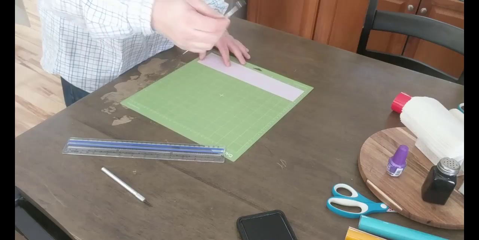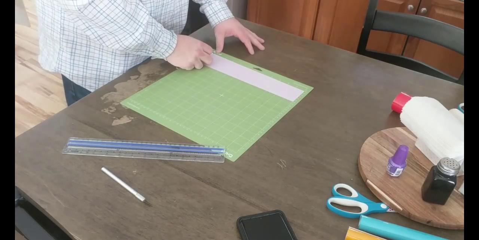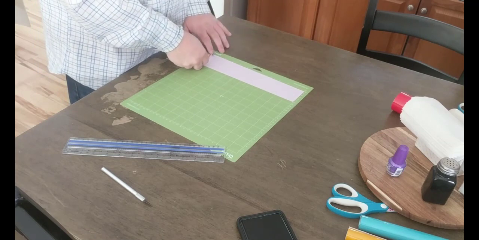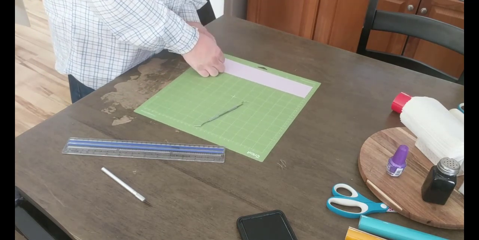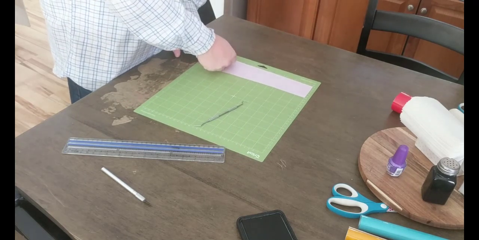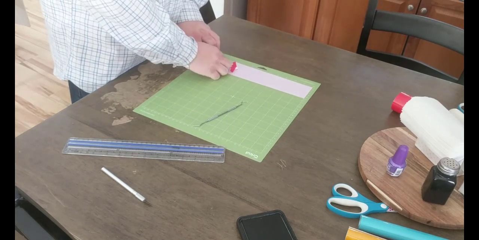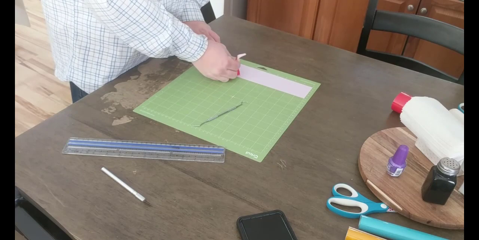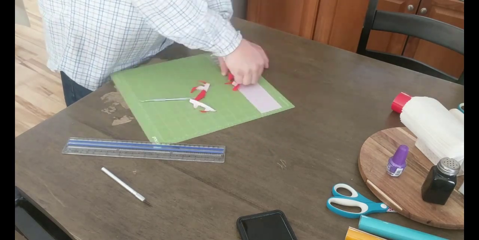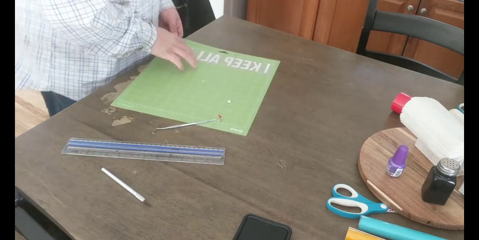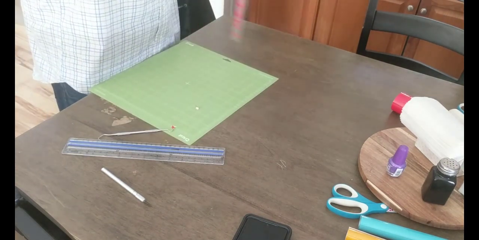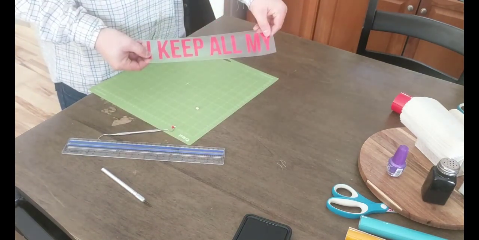Alright, you need one of these. We're going to do the weeding. That's where you take all the unused HTV and get it off the carrier sheet. And then, when you're done, it will look like this.